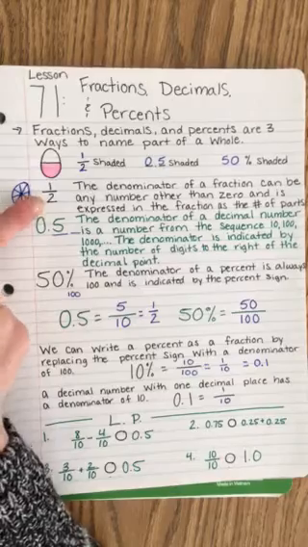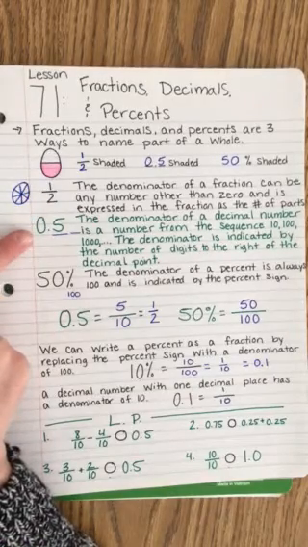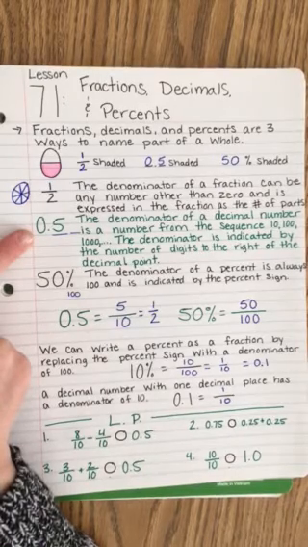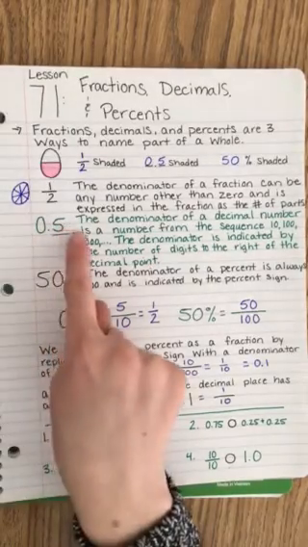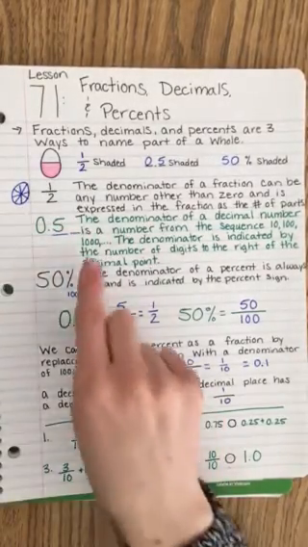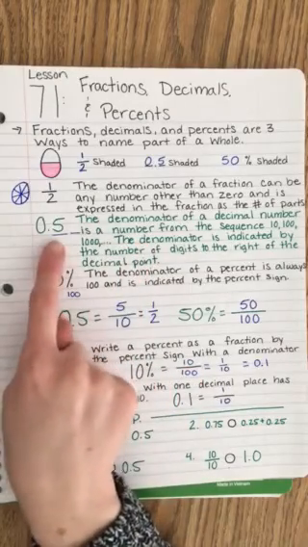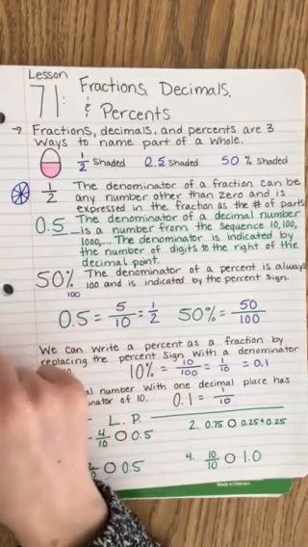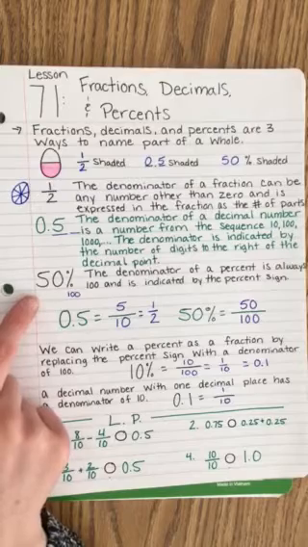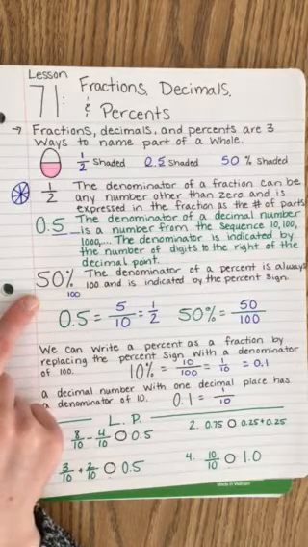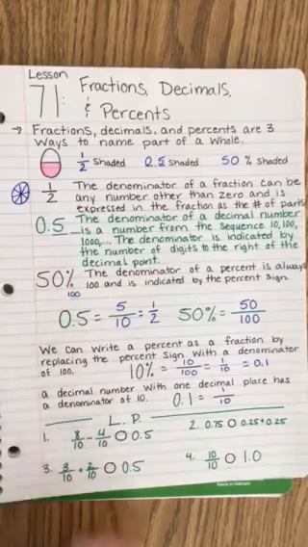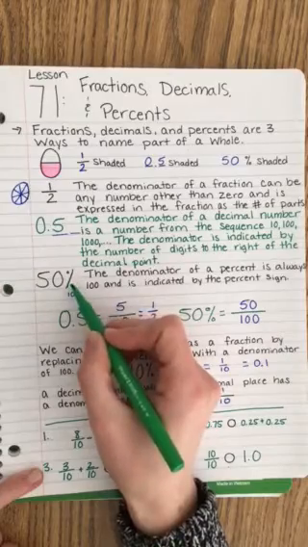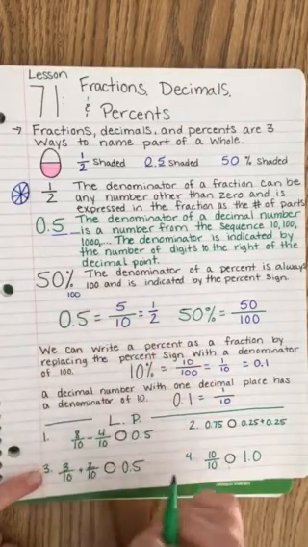So here's the denominator. For decimals, the denominator of a decimal number is a number from the sequence 10, 100, 1000, depending on how many spaces. It's indicated by the number of digits to the right of the decimal point. So 1 digit to the right is tenths, 2 digits to the right is hundredths, 3 digits to the right is thousandths, and so on. The denominator of a percent is always 100 and is indicated by the percent sign. So here what I was showing you was that if this is the 1 of the 100 and these are like the 2 zeros, so 1 and 2 zeros.